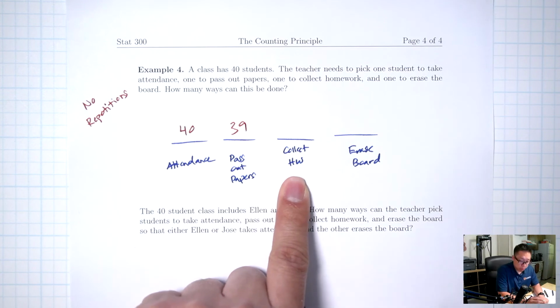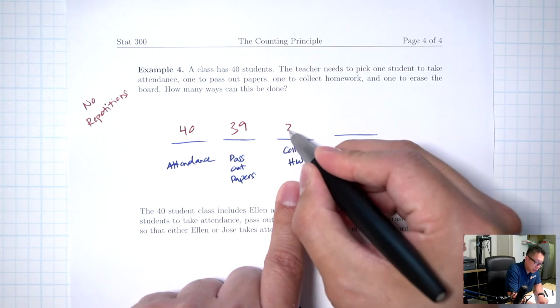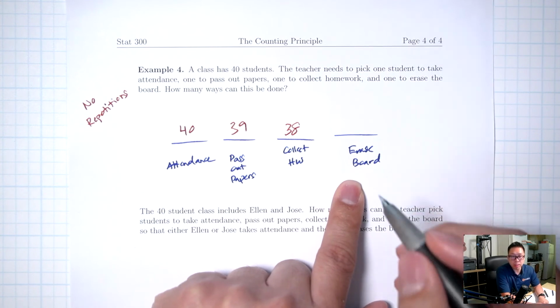Third blank, I don't have the full 40 anymore. I should be down again to 38. And then last blank, I should be down again to 37.